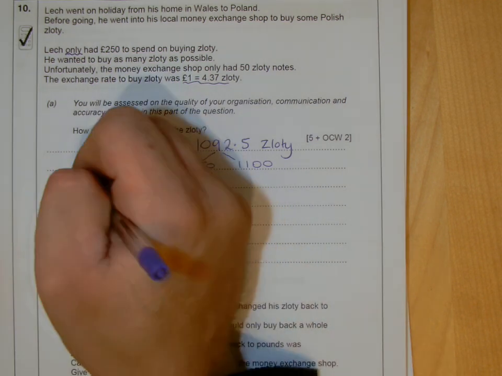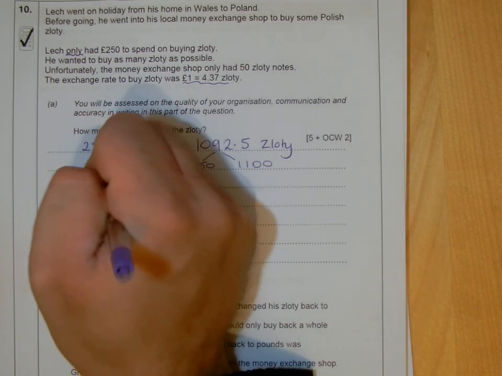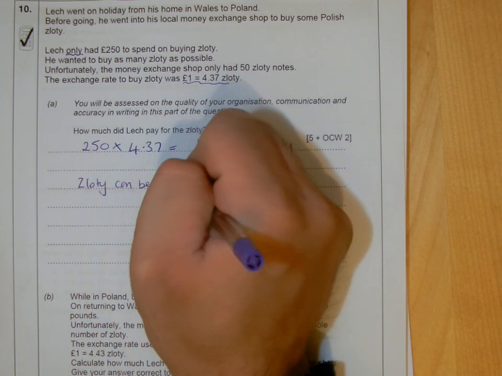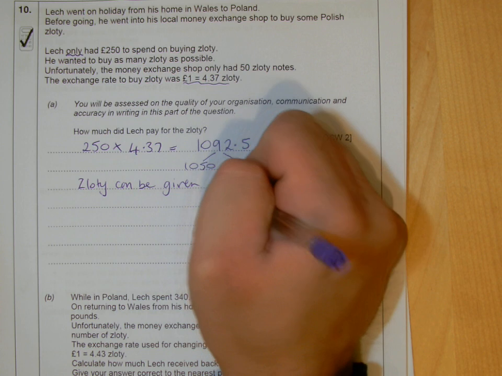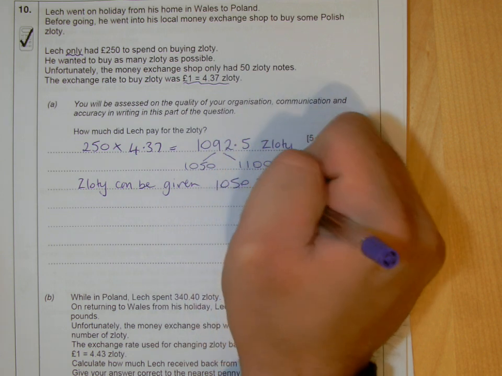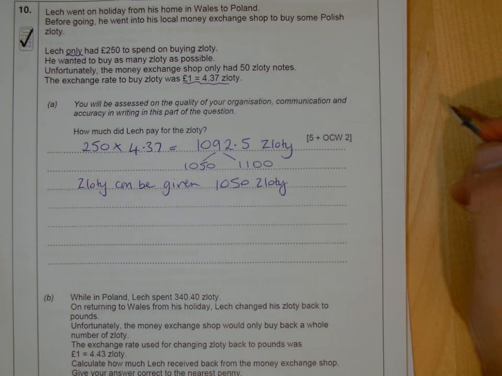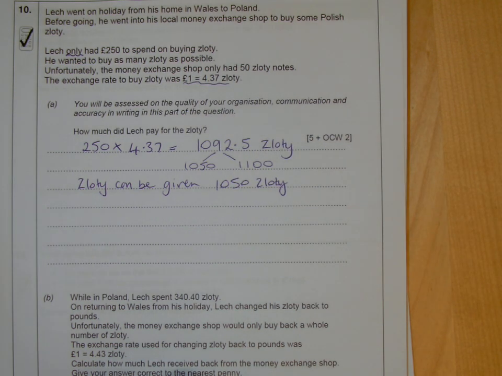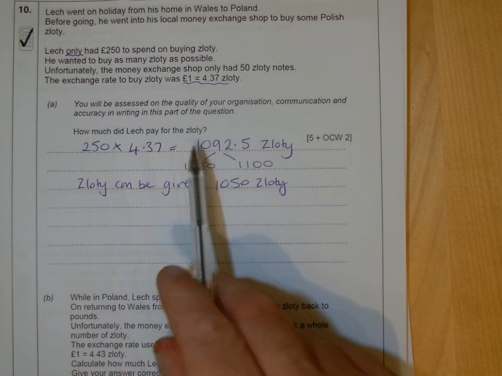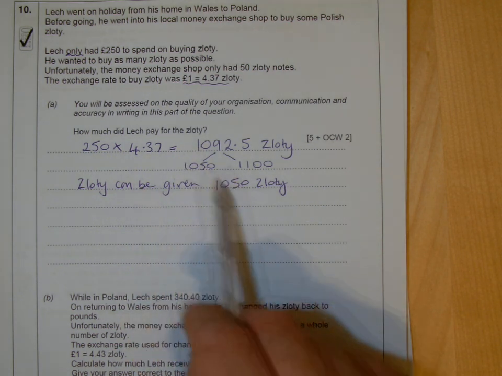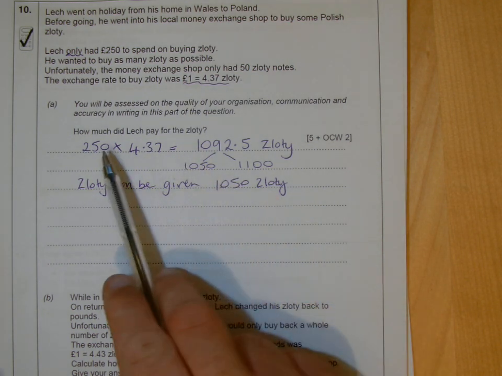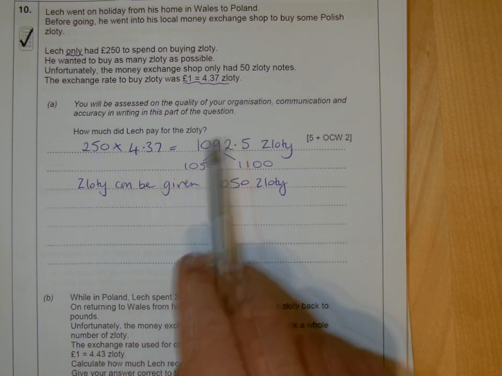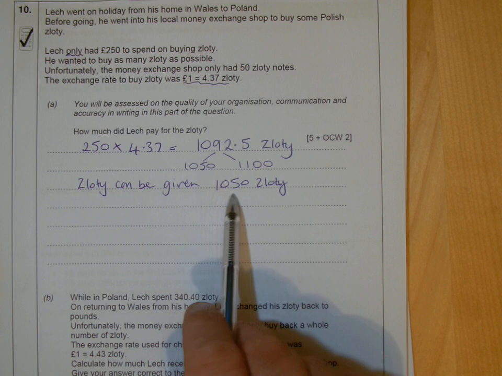So we could say, look, he can be given 1,050 zloty for the money that he's got, essentially, because he's only got £250. Now, it does say how much did Lech pay for the zloty. Well, of course, if he's having 1,050 zloty, he's not going to be paying £250. He's going to be paying slightly less to get this.